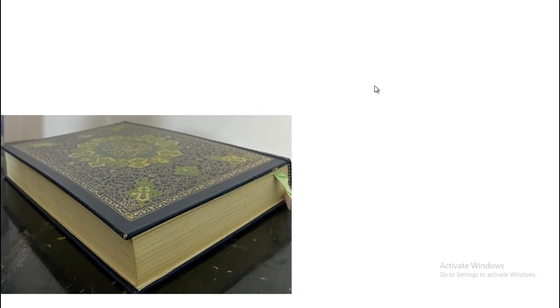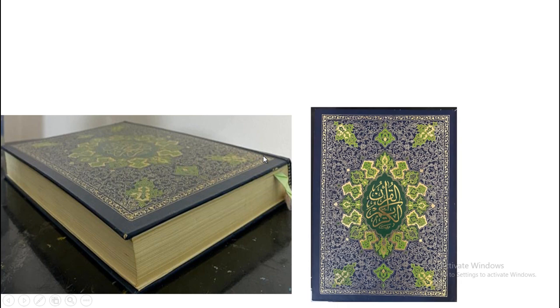Now look at this picture. I took a picture of my Quran, which looks like a rectangular prism. And the rectangular prism has 6 flat faces. What are the shapes of the faces? What are the 2D shapes that you can find on the rectangular prism? I took a picture for you from the top. It looks like what?